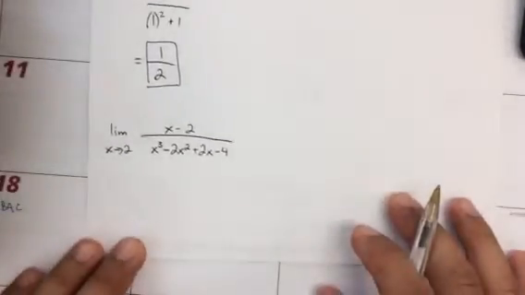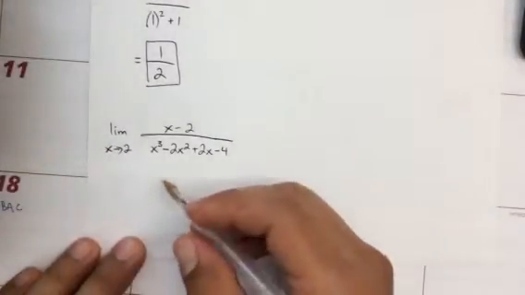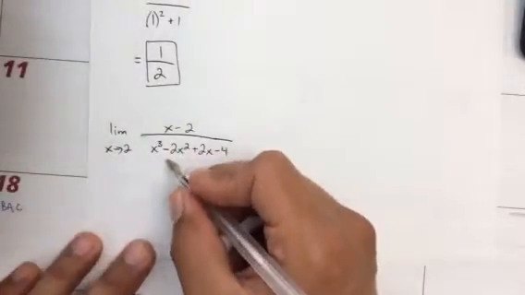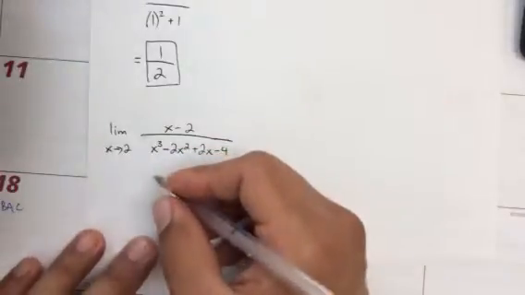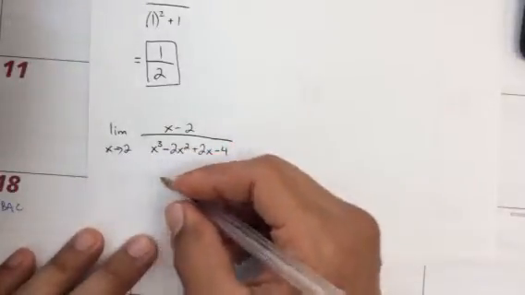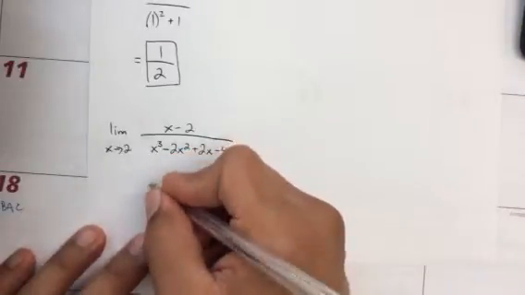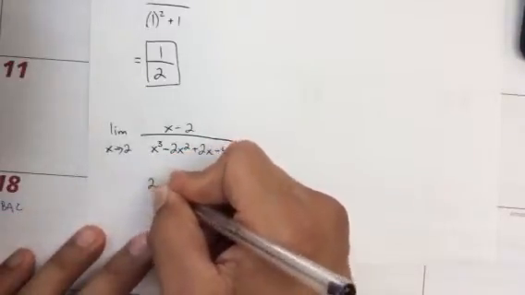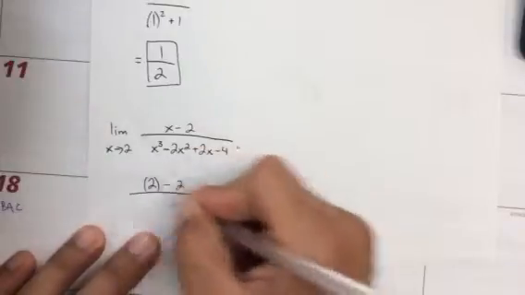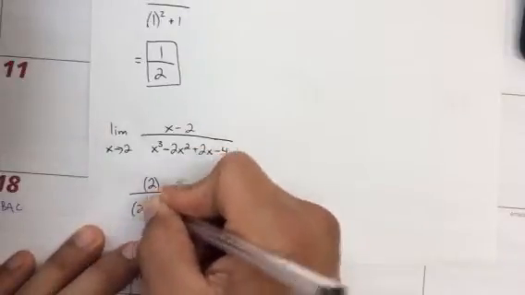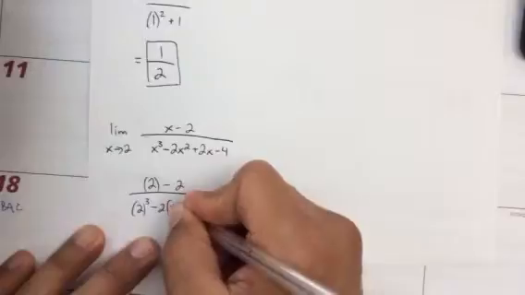Alright, so here we're going to go ahead and try to solve this. For this bottom part, first of all, let's check and see if we can do direct substitution. If we get 0 over 0, then we're going to have to use the technique that we just talked about. So I'm going to plug in 2 into my numerator and 2 into my denominator.